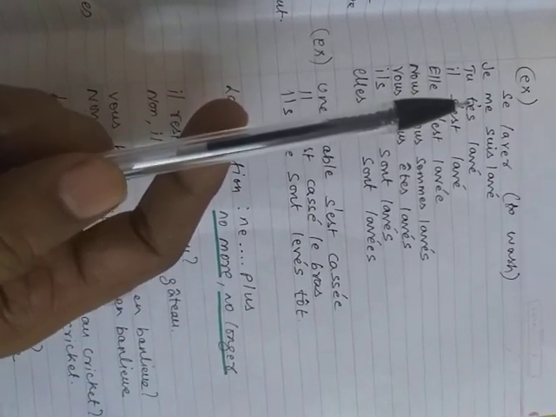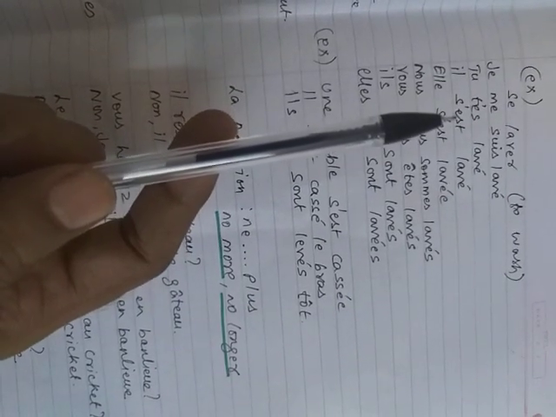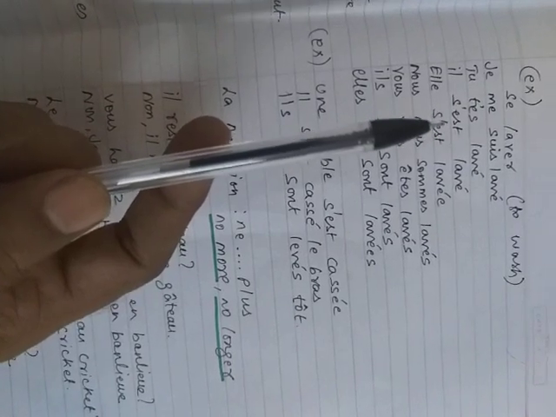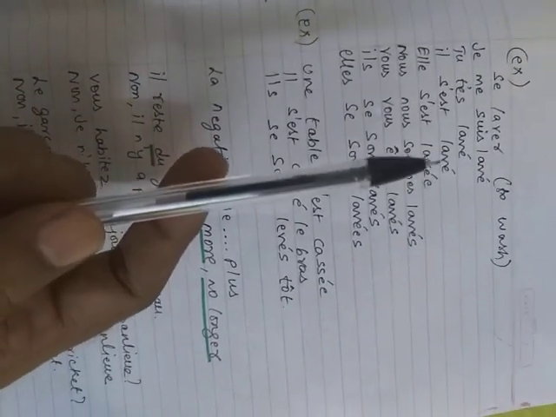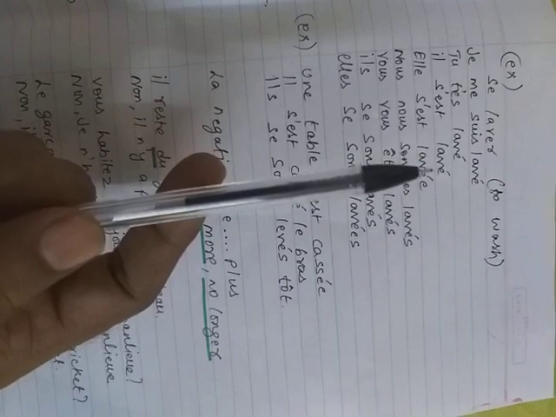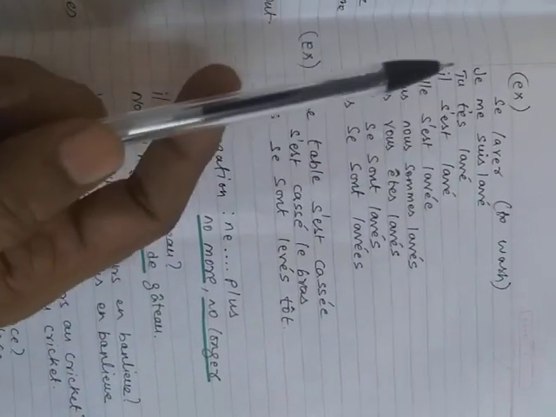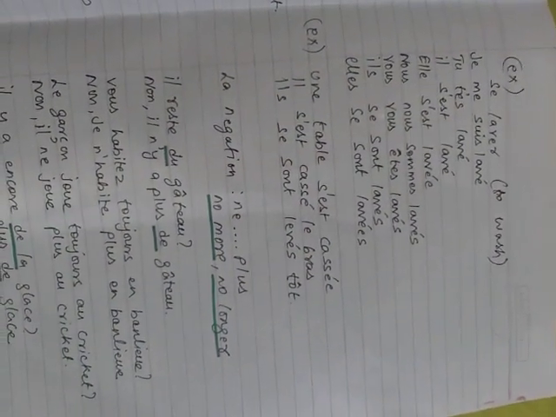Here t becomes t' because of the vowel at the start of the verb. Then the auxiliary verb est, then the participle lavé. In the first three persons the participle is not changed because the subject is singular and we don't know if the subject is masculine or feminine, so no change.